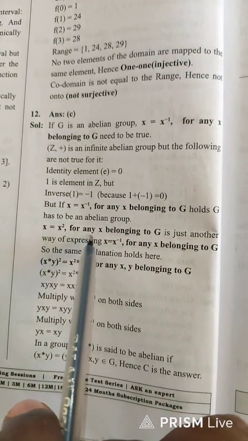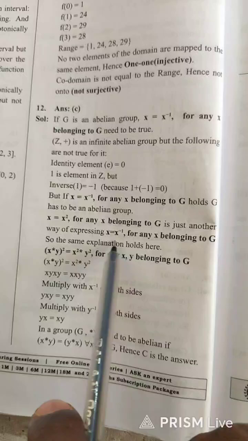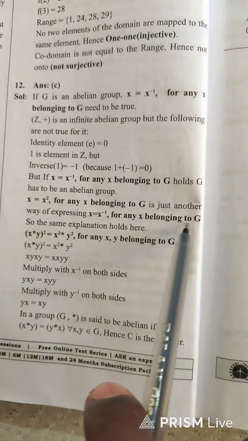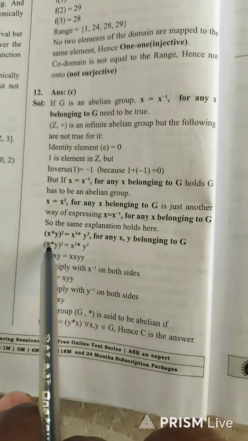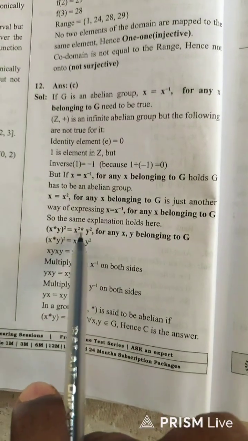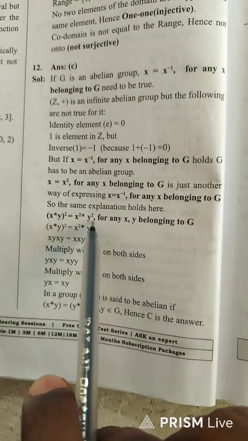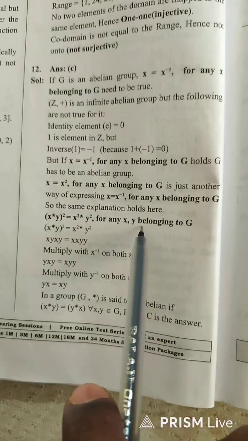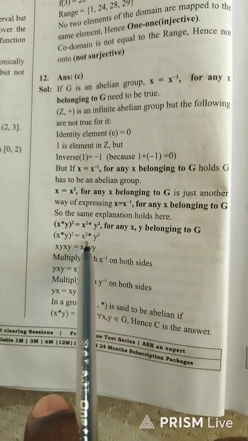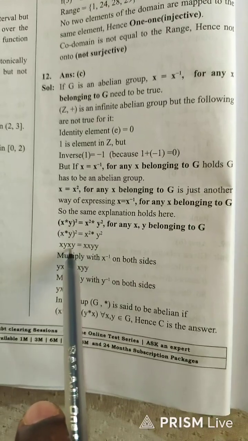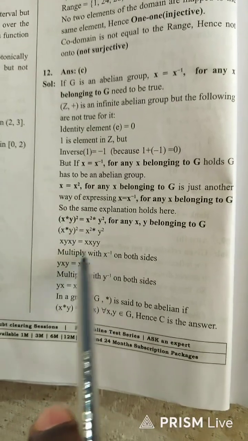x = x² for any x belonging to G is just another way of expressing x = x inverse for any x belonging to Z. So the same explanation holds here. (x * y)² = x² * y² for any x, y belonging to Z. (xy)² = x²y², so xyxy = xxyy.